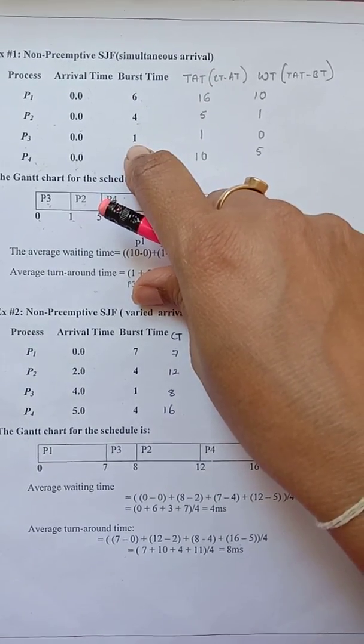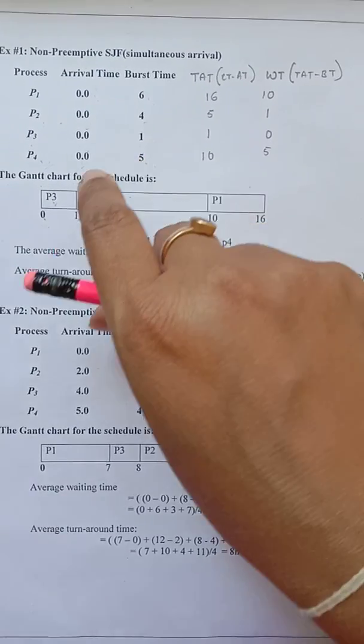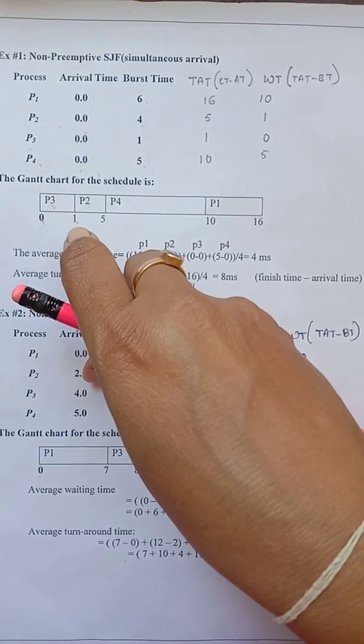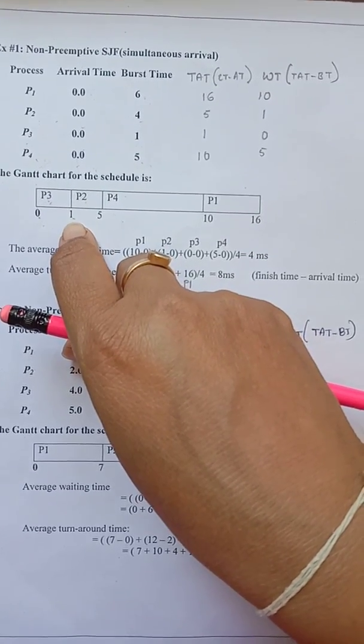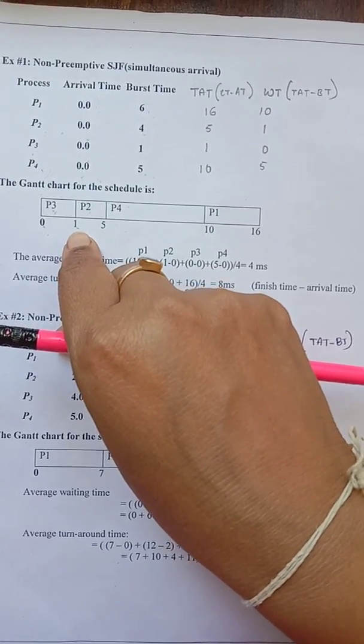P3 has the smallest CPU burst time with 1 millisecond, so the CPU will be given to P3 first. P3 is going to use the CPU for only 1 millisecond, so its job is completed and the CPU is released.